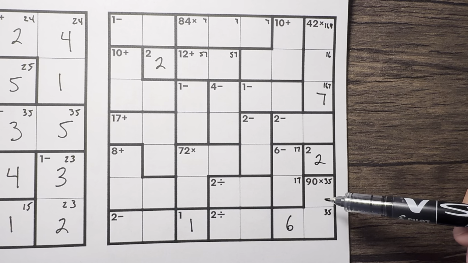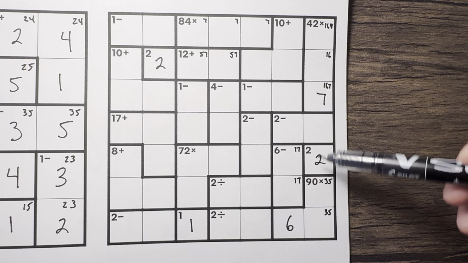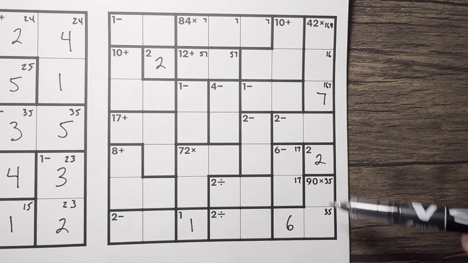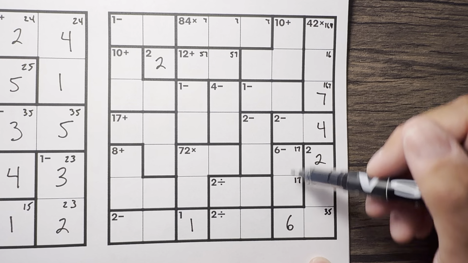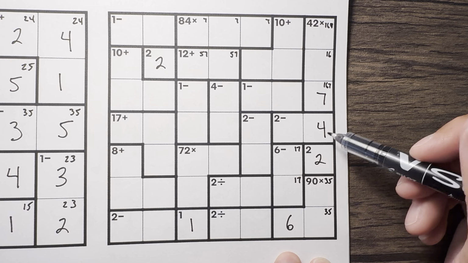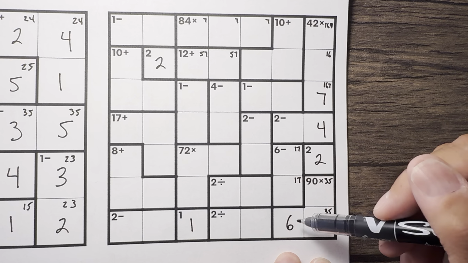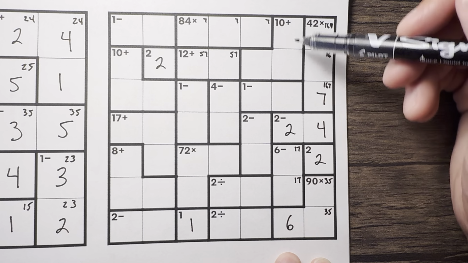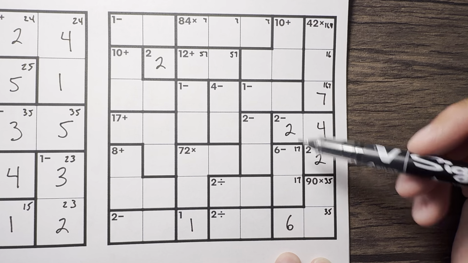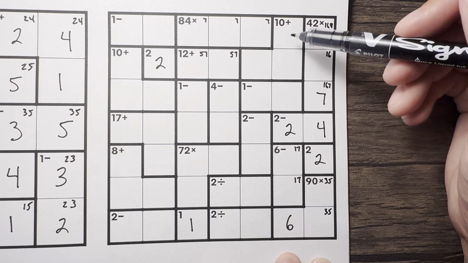Great. So in this column, we got our 1, 2, 3. We're missing a 4. It's got to go there. Well, this could be a 2 or a 6, but it can't be a 6. So it's a 2. All right. How's this column doing? We got a 1, 2. We're missing a 3, 4, and 5.